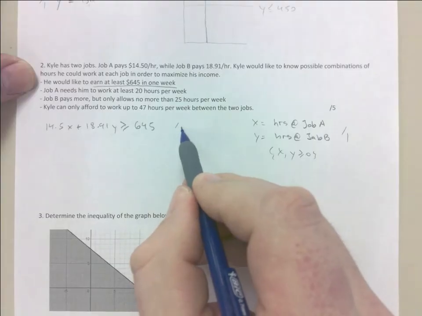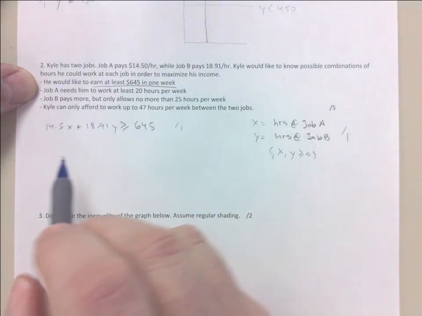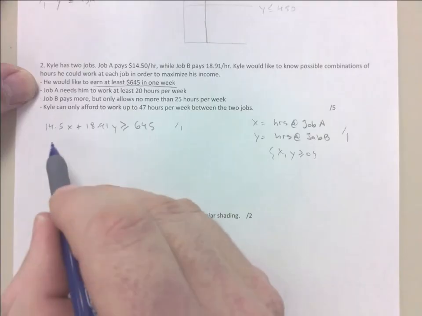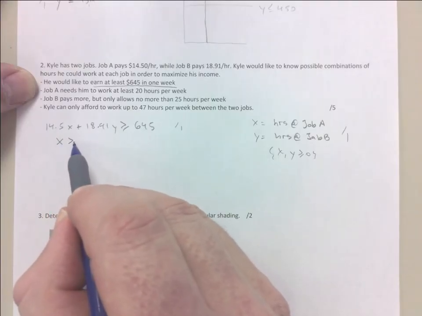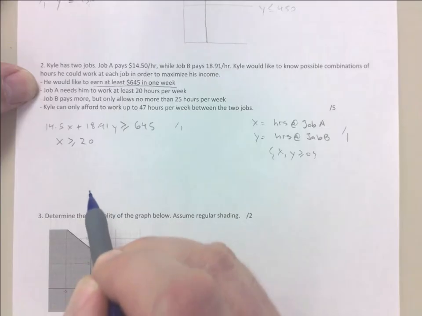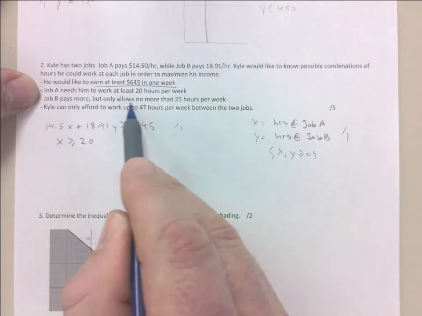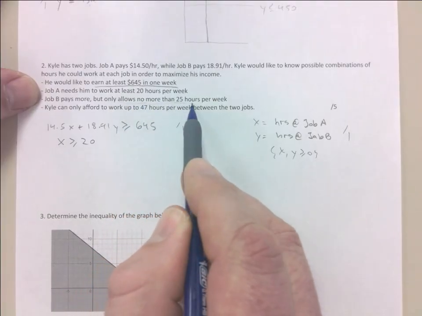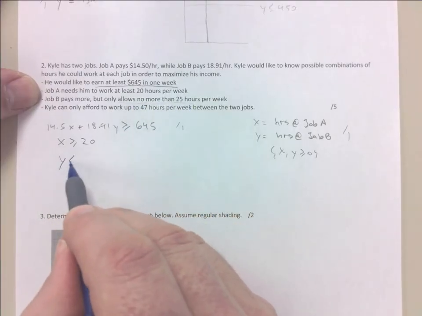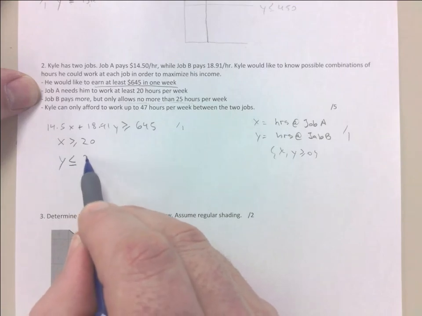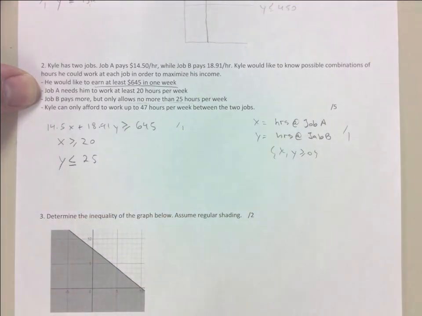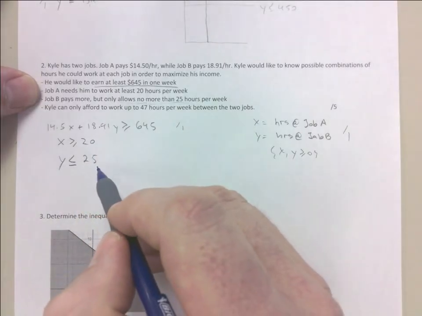1 mark for that. Job A needs them to work at least 20 hours per week. So X should be greater than or equal to 20. Job B pays more but allows no more than 25 hours per week. So Y would be less than or equal to 25. So 1 mark each, okay?